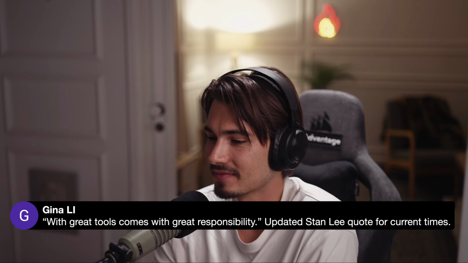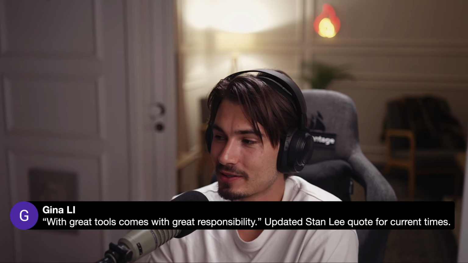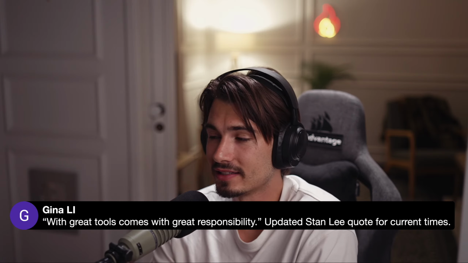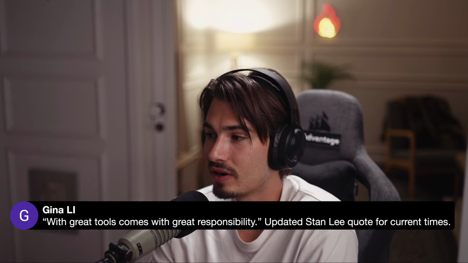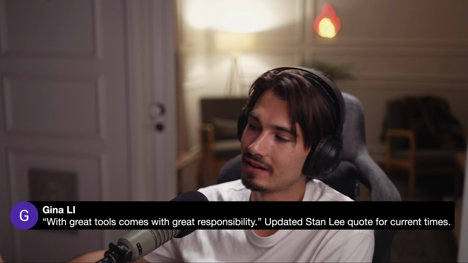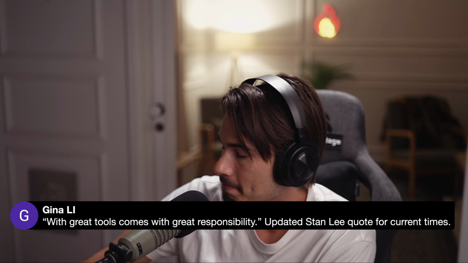With great tools comes great responsibility, updated Stan Lee quote for current times. Yeah, it's true. But then also, let's be real, these tools are not at a power level that, if they were an advantage like having email over classic mail, something of that magnitude, then it would have changed society in a different way than it did. Right now, they're usually double-digit productivity boosts in different domains.